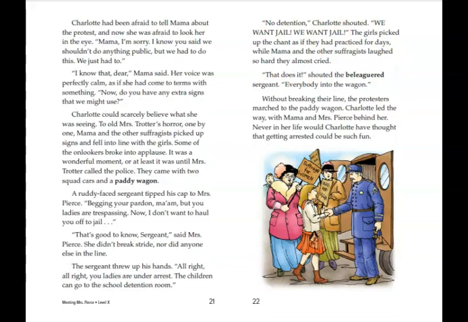Charlotte had been afraid to tell Mom about the protest, and now she was afraid to look her in the eye. "Mama, I'm sorry. I know you said we shouldn't do anything in public, but we had to do this. We just had to." "I know that, dear," Mama said. Her voice was perfectly calm, as if she had come to terms with something. "Now, do you have any extra signs that we might use?"